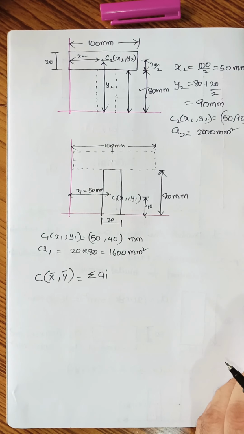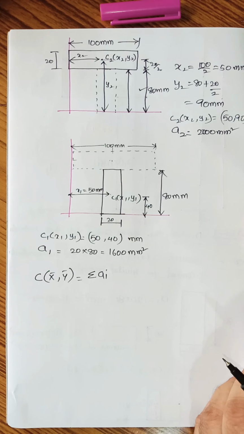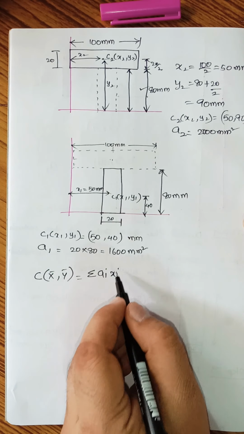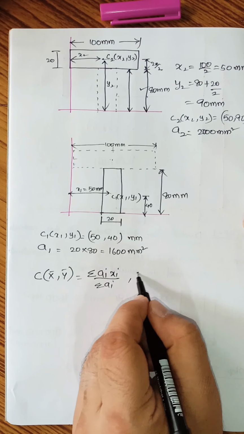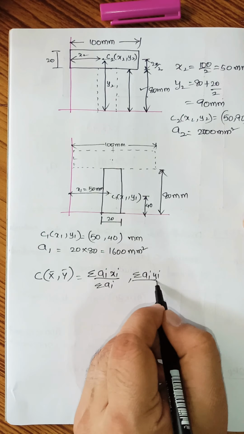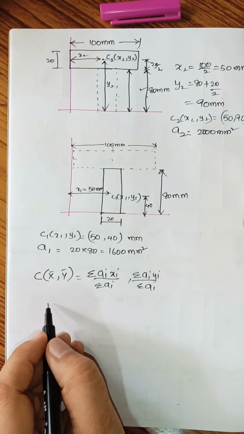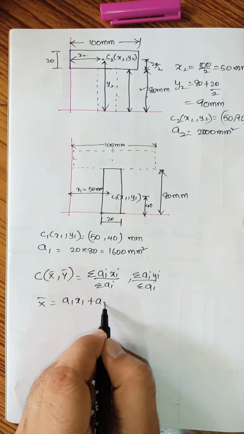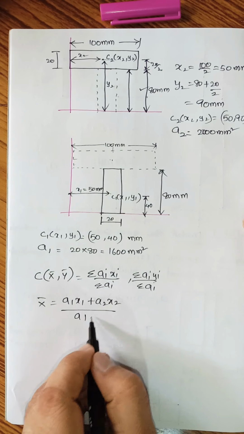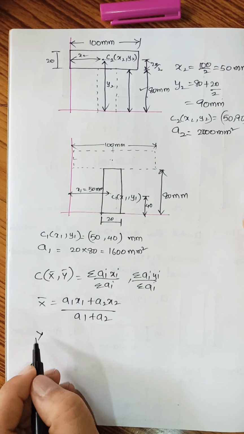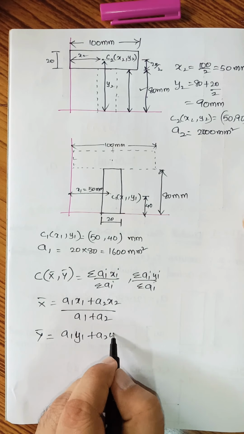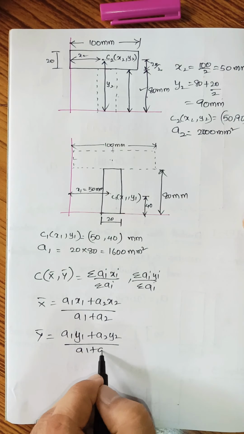So in the previous class, I was explaining to you the formula to calculate the coordinates of centroid for plane figures. So it is capital C, x bar, y bar is equal to sigma Ai xi by sigma Ai and sigma Ai yi divided by sigma Ai. So I'm expanding the formula. X bar is equal to A1 x1 plus A2 x2 by A1 plus A2, and y bar will be equal to A1 y1 plus A2 y2 by A1 plus A2.